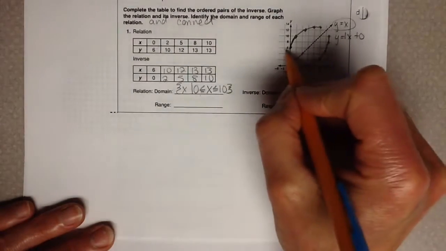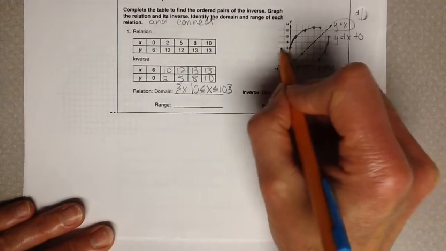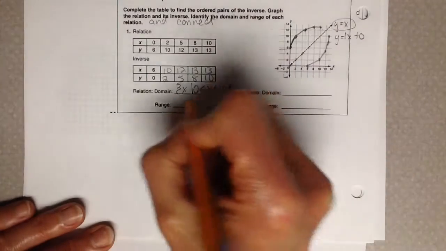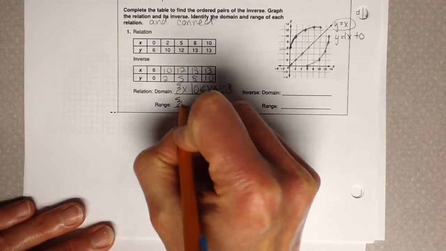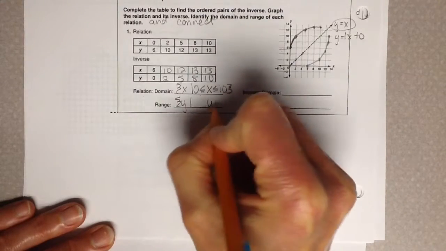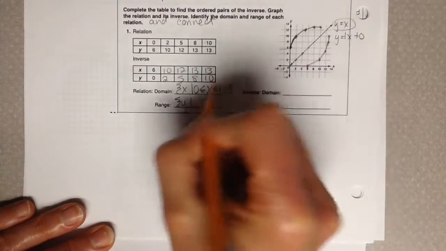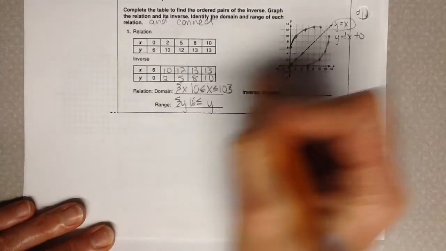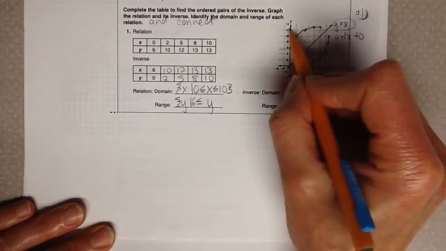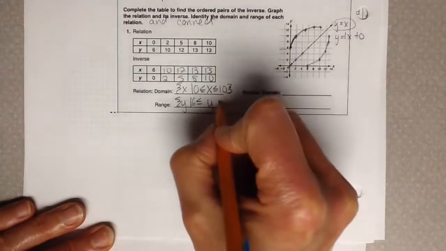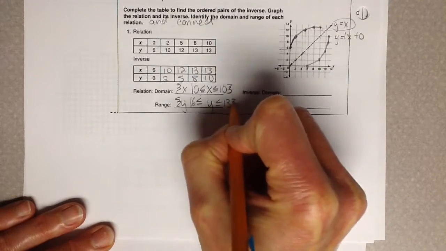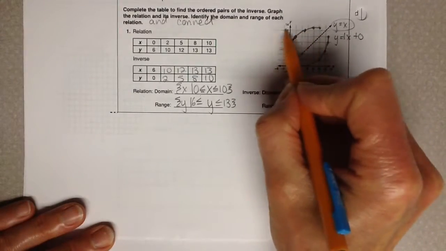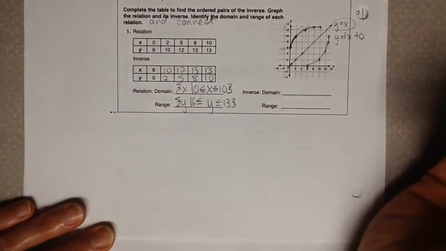Now for the range, we look at the y value. So we're looking here, the smallest value we have is 6. So the set of all values y such that y is going to be greater than or equal to 6, but it's going to be less than or equal to 13, because that's as high as it goes on the y-axis, up to 13.